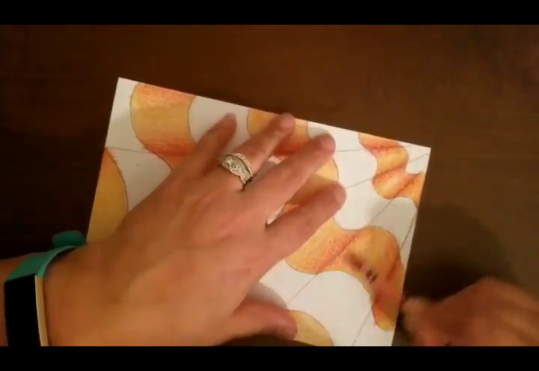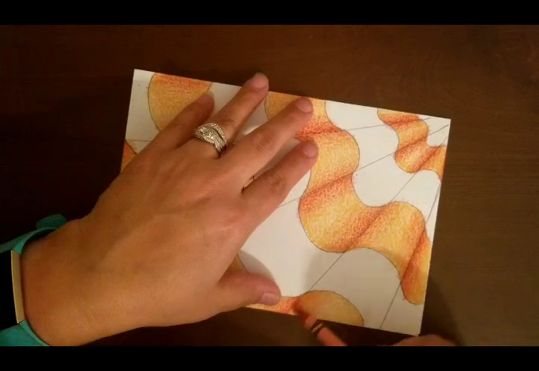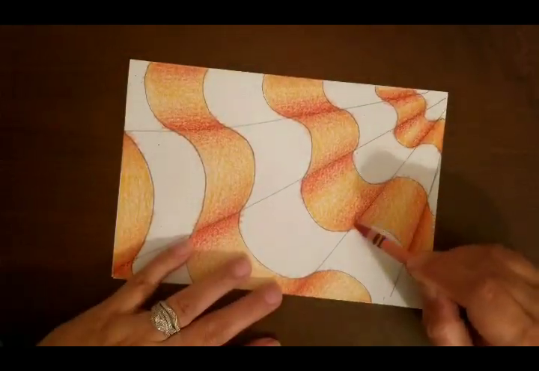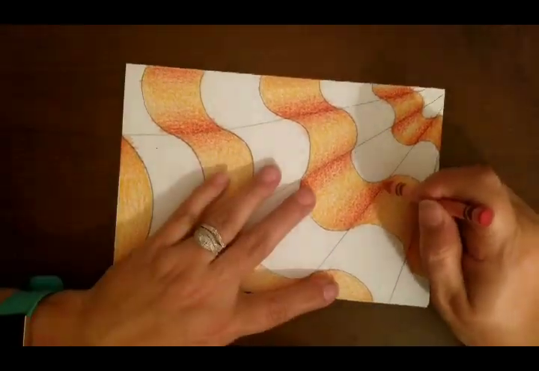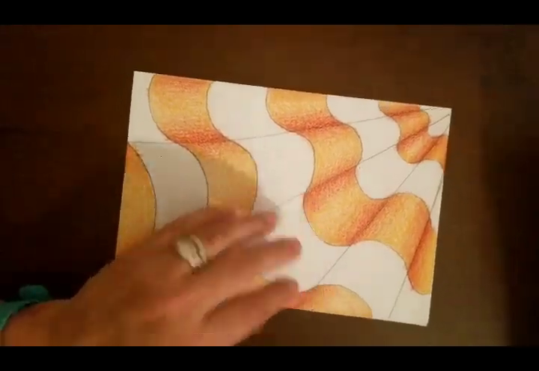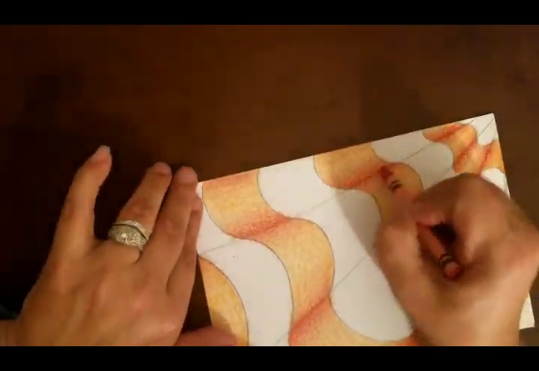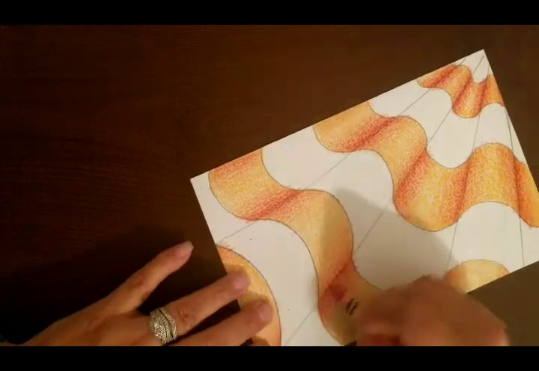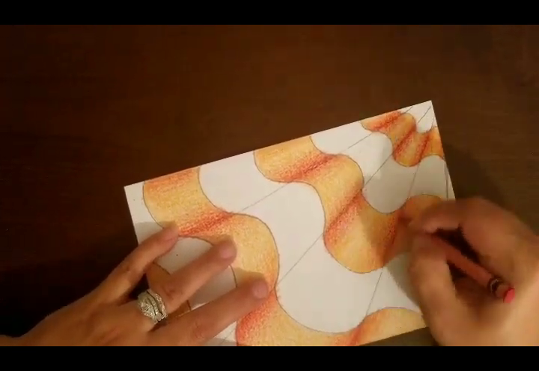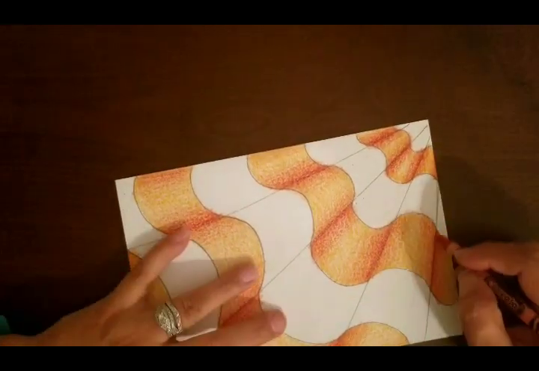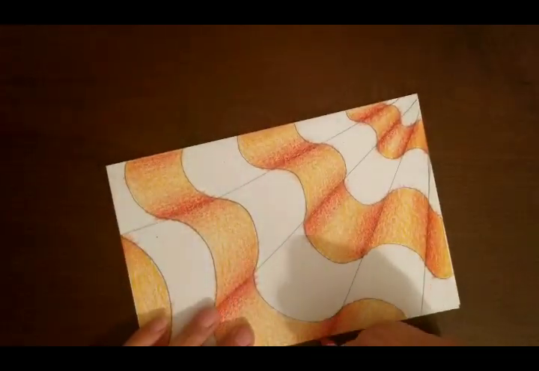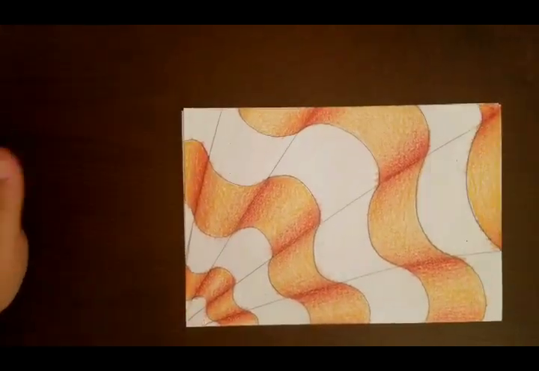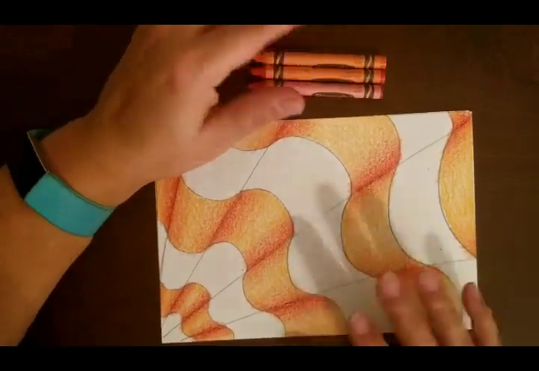And again, just going back and making sure that edge, that diagonal line, has the darkest area of my shading. And again, just going over my red, making sure that area is the darkest. Just double checking, making sure the corners and crevices of my shapes and my lines are good.